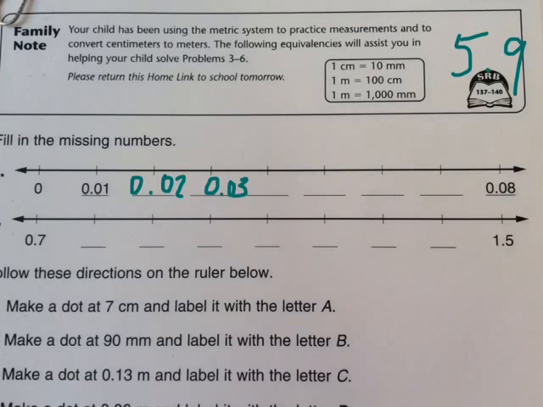But what most students actually need to work on is being able to read these numbers. And I don't mean 0.01, but reading this as 100th, 200ths, 300ths. So practice the reading here instead of just filling it in and moving on. Make sure you can say all of these numbers too.